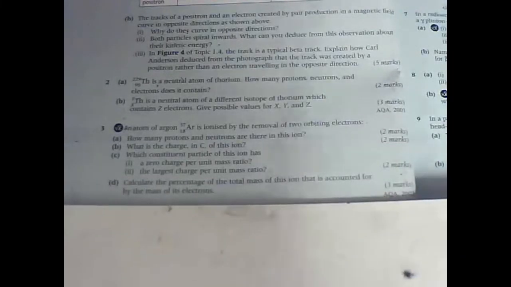So, question number 3. An atom of argon-37 (18 protons) is ionized by the removal of 2 orbiting electrons.